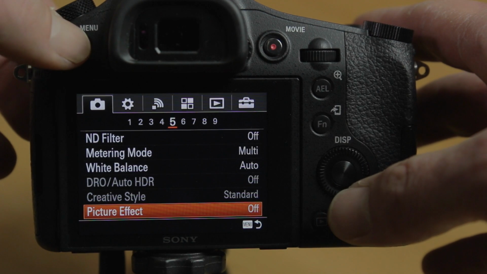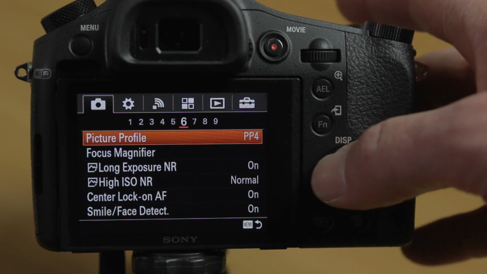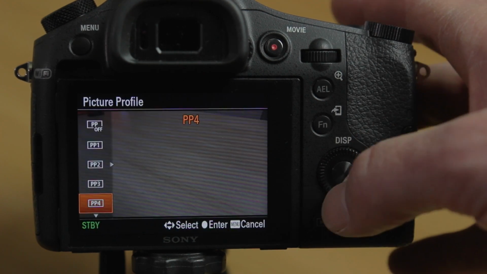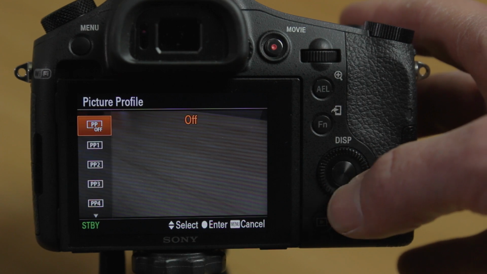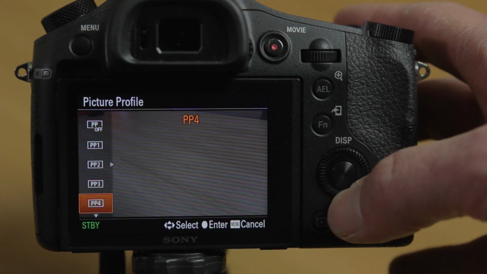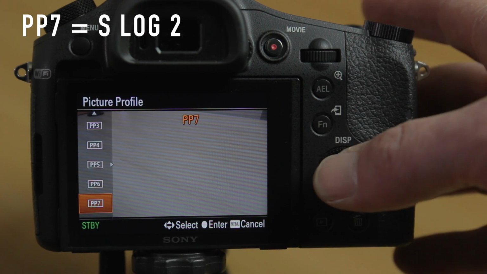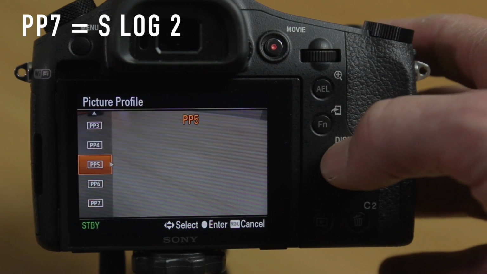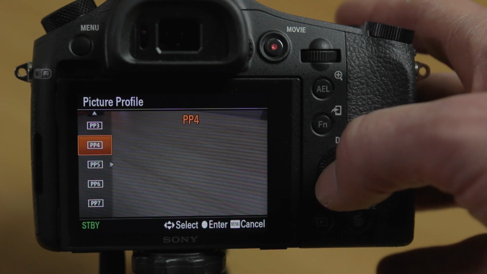Scroll into menu 6, still on the camera menu, and picture profile. This is where you set your preferred picture profile, from picture profile off, which is the standard, and this is 1 through 7. Number 7 is where you find the Sony S-Log2 picture profile. I prefer picture profile 4, which is a Rec 709 look.